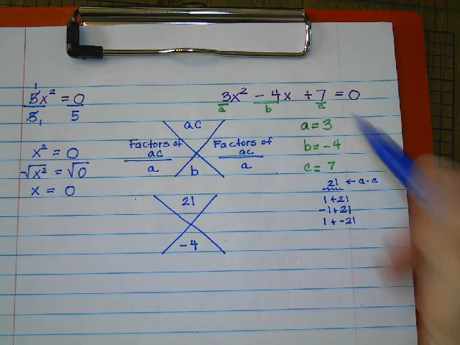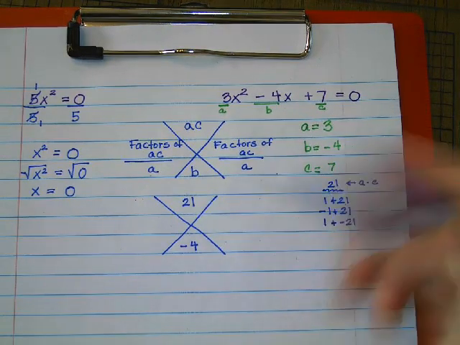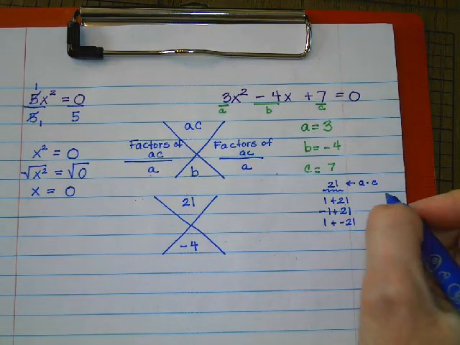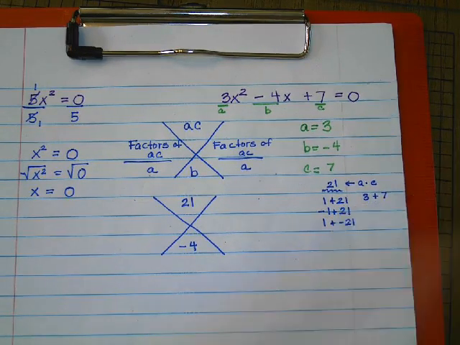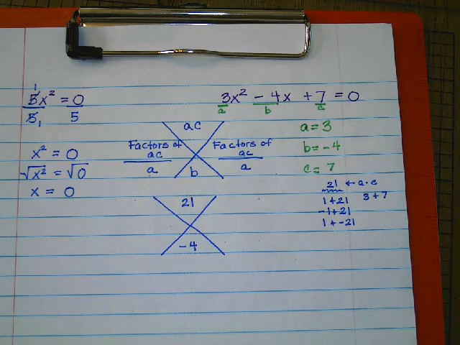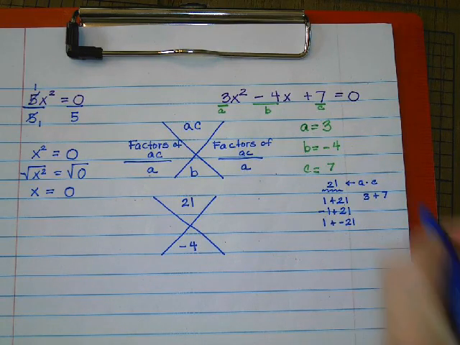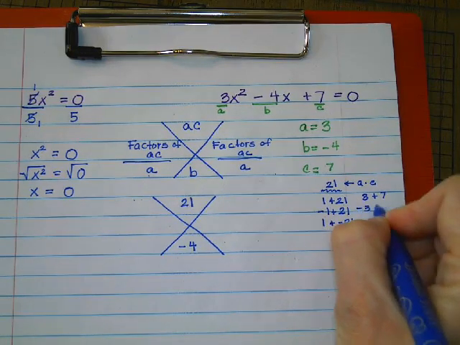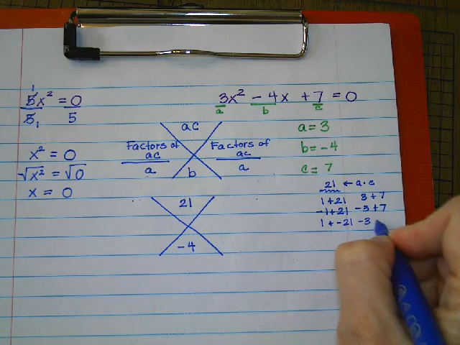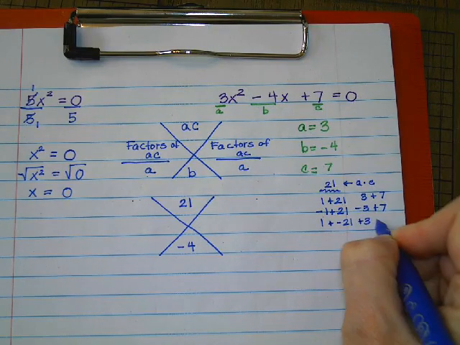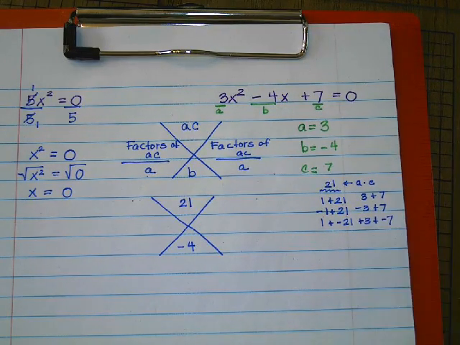She said I multiplied 3 times 7 to get 21 up here. So 3 times 7 must be 21 as well. So let's try that. If we do 3 plus 7, does that make a -4? Nope. How about if we do a -3 plus 7? Does that make a -4? Nope. What if we do, not a -3, but a +3 plus a -7? So +3 plus -7, yes, that makes a -4.